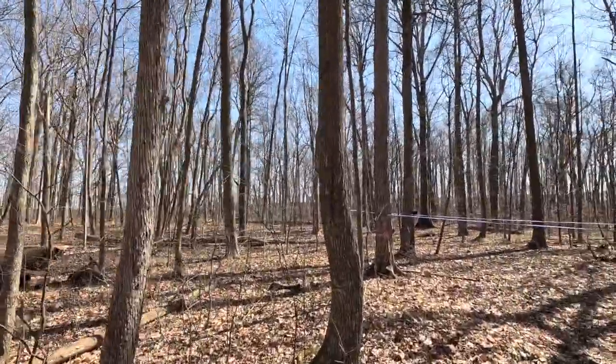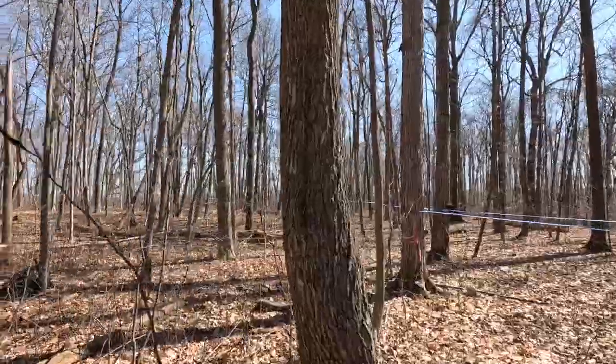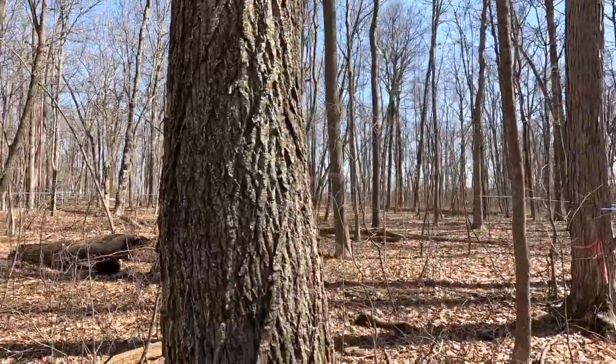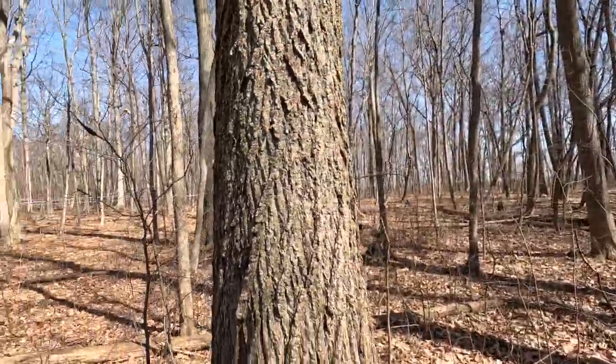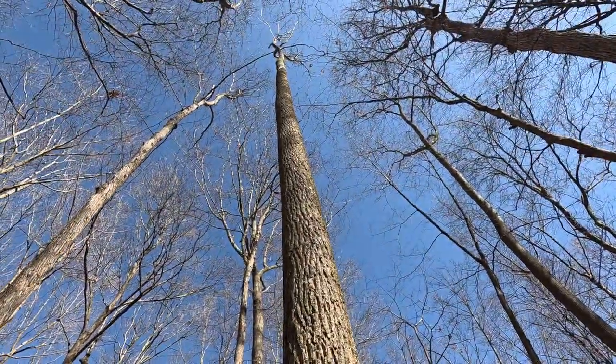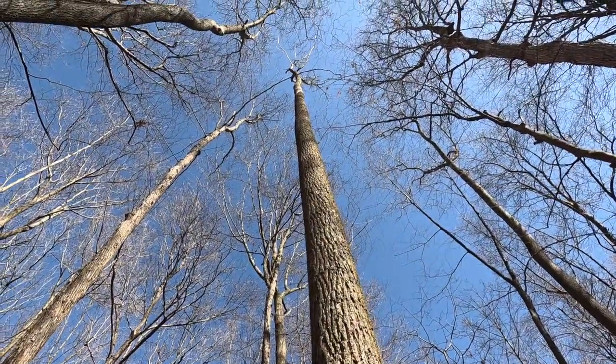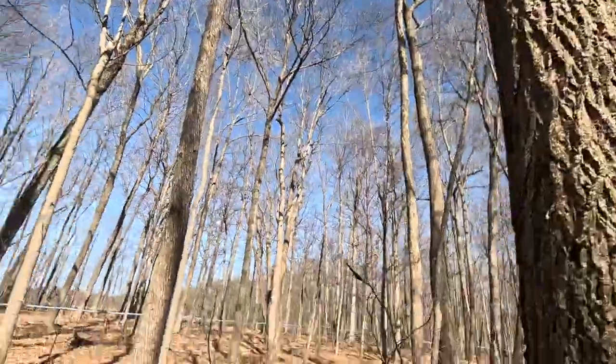We have an ash tree over here. Bark looks relatively different, but also the emerald ash borer has drilled holes in them, and the entire tree, if we look up, is going to be dead if it's in the northeastern woodlot.